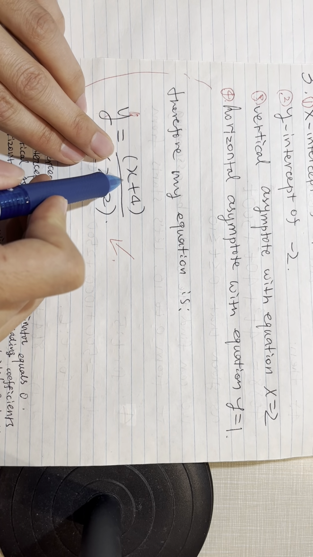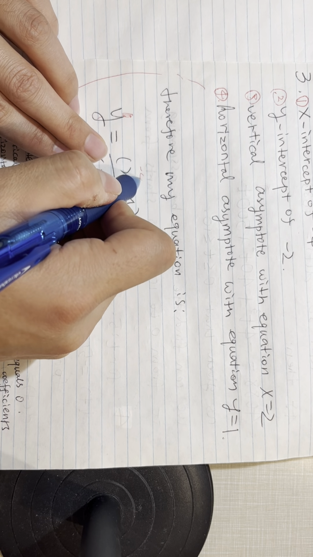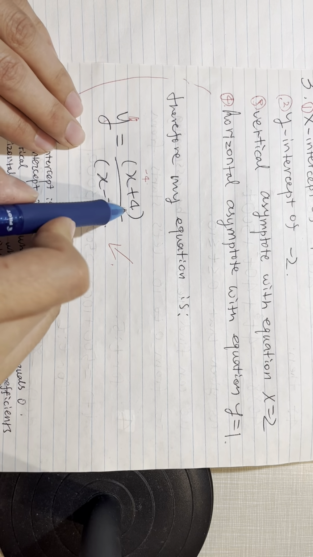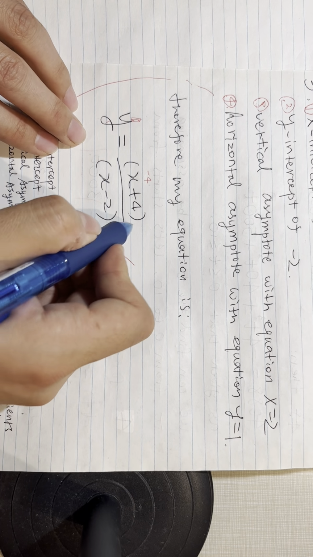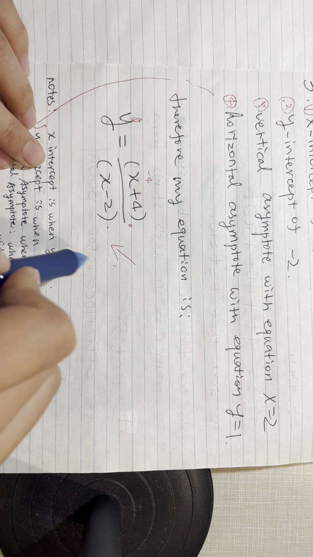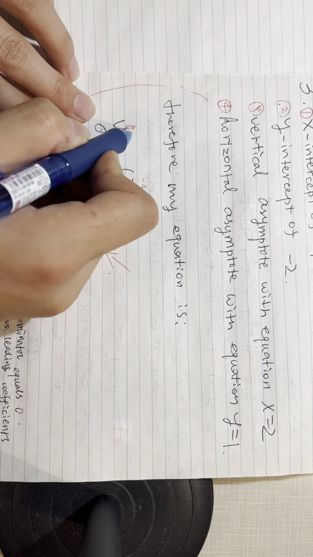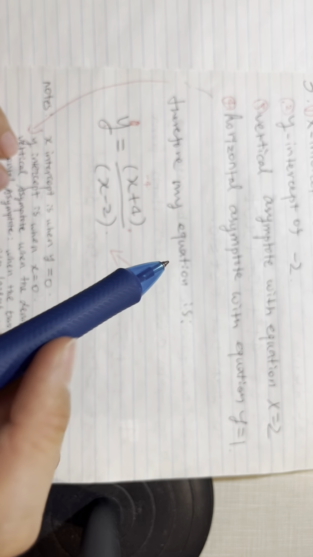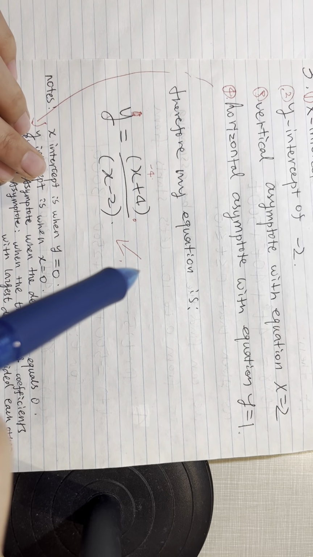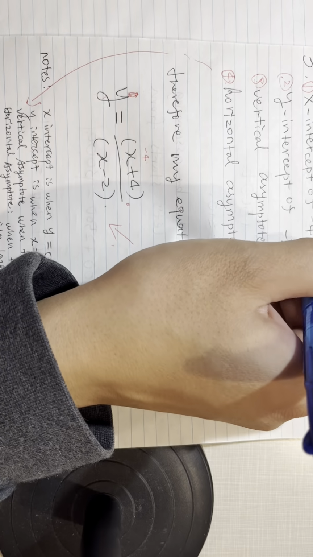If x equals -4, then -4 plus 4 is 0, so the numerator equals 0. So the whole fraction equals 0, which means y equals 0. So the x-intercept is -4, which matches the first feature.